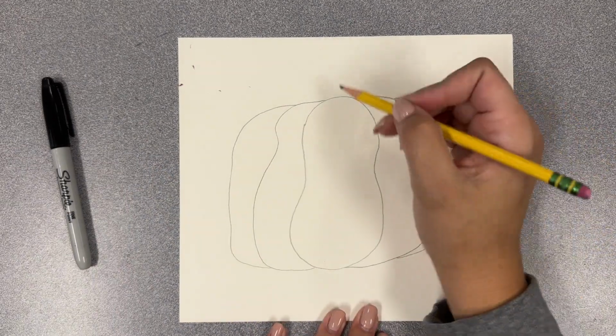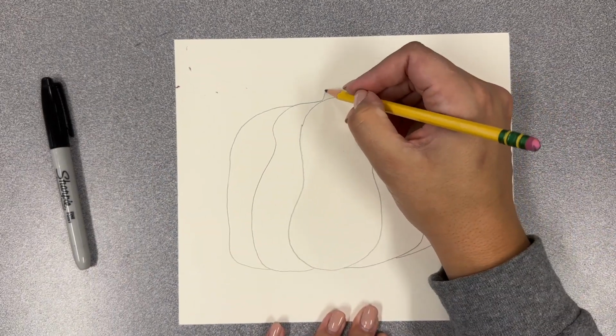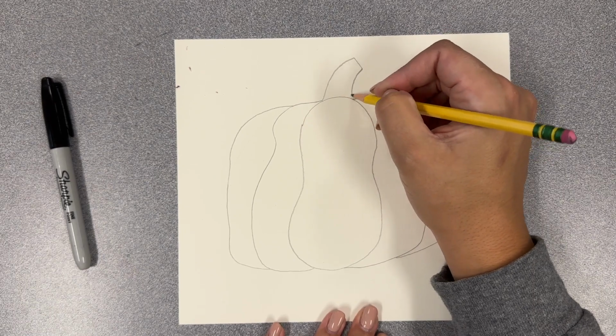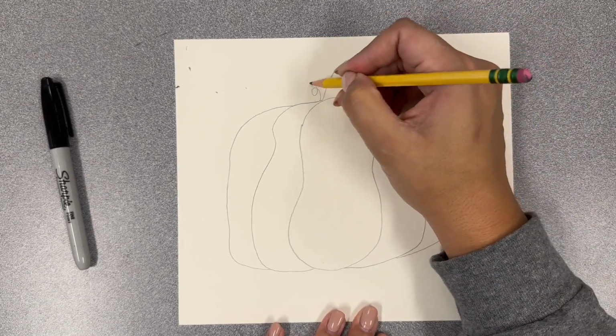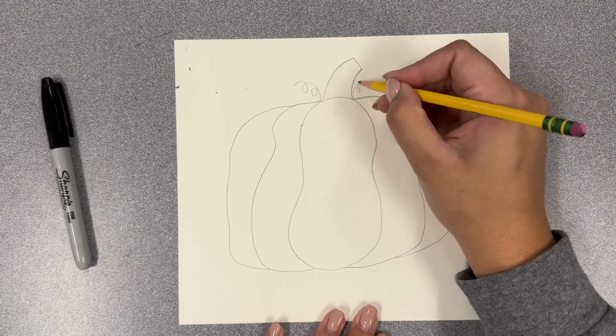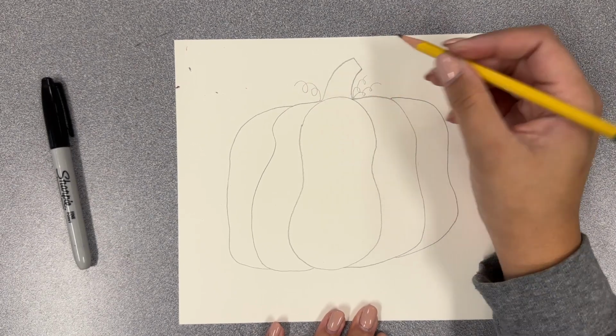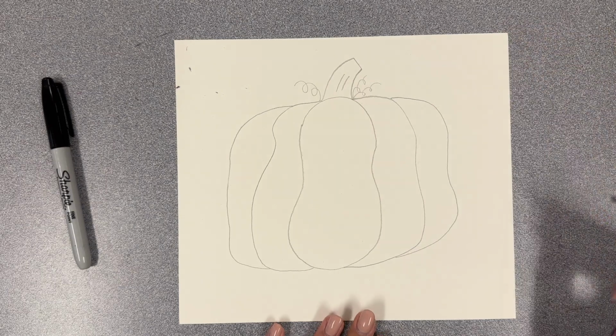Next is the stem. You can design this stem however you want. I'm gonna go pretty simple and just make it look like a realistic stem. And then I'm gonna add a curly off, and then two curlies on this side. You don't have to add those parts, but you can if you want to.